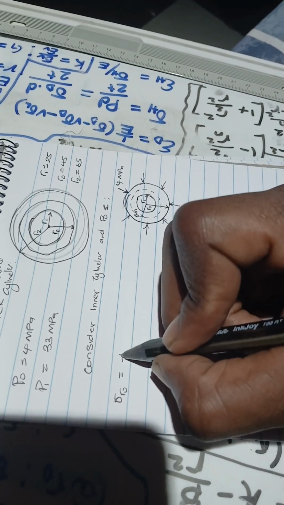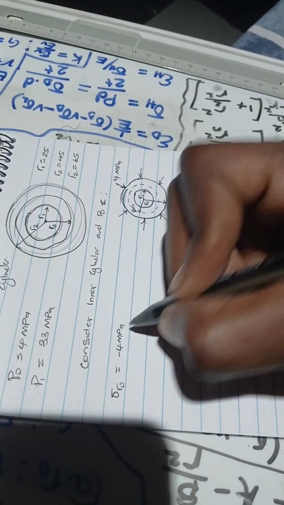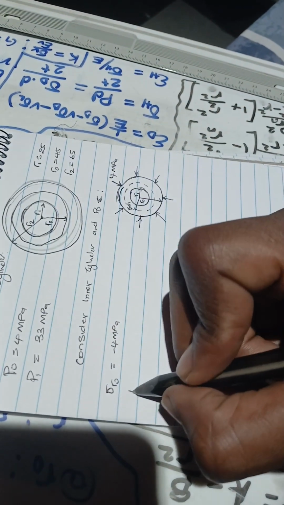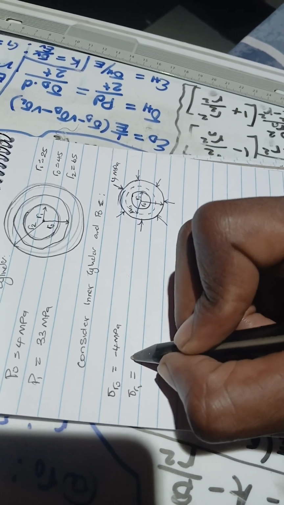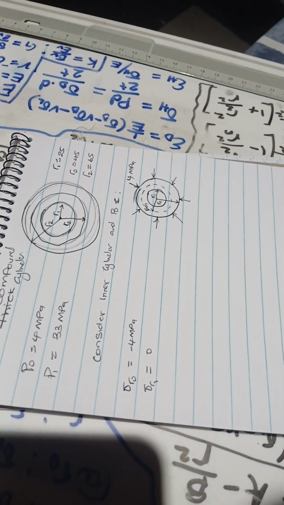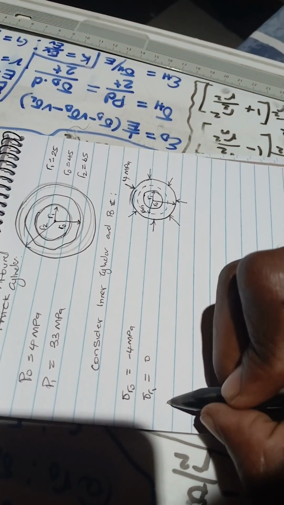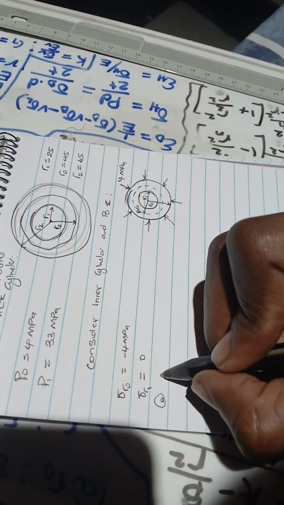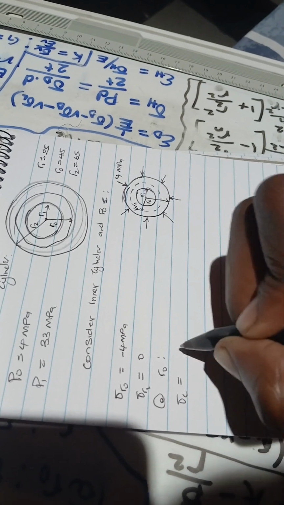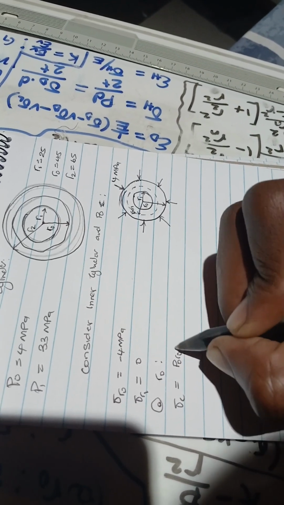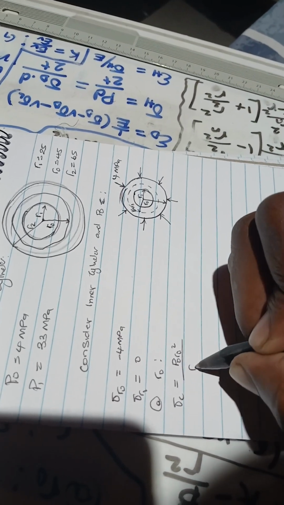Now we know that our radial stress is going to be 4 megapascal, because it's given as the pressure due to shrinkage. At R1, as I told you, the radial stress is 0. Now we need to look at R0, where we want to find the circumferential stress. It is given by this formula.